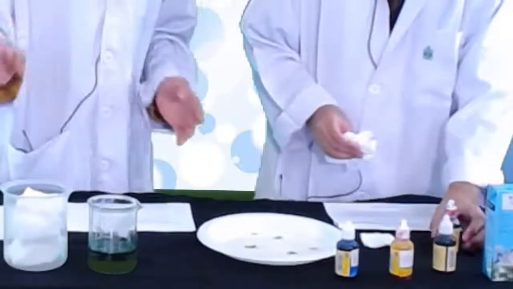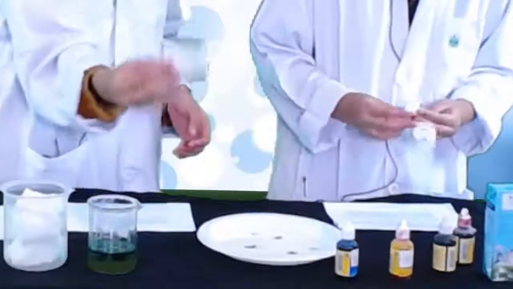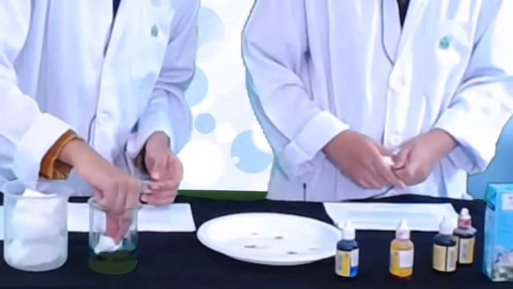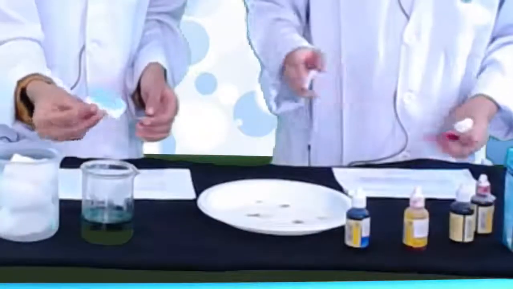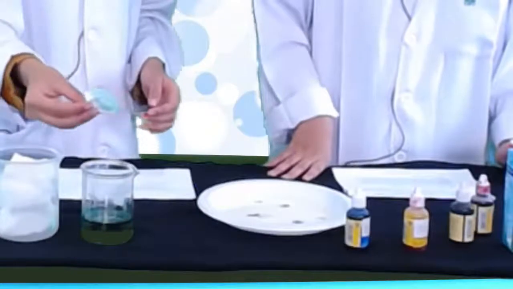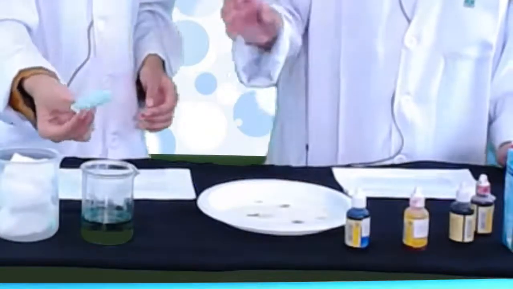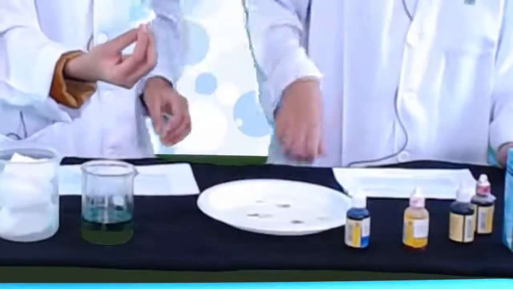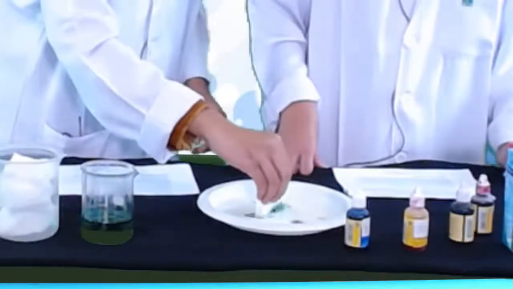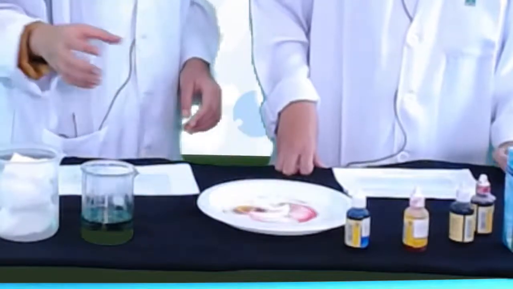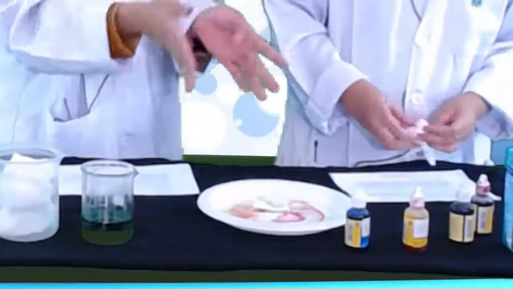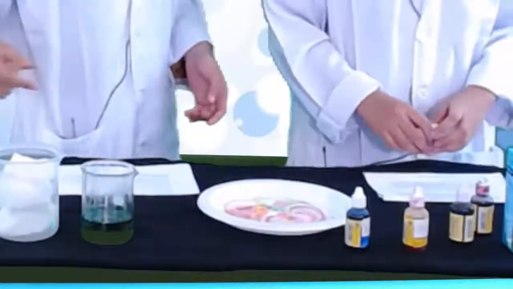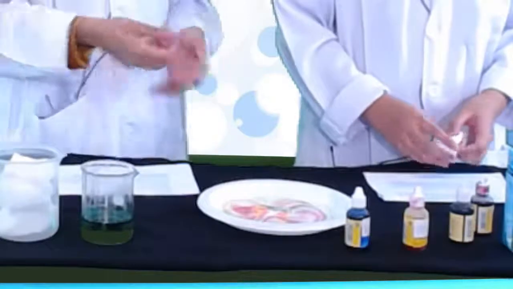Okay, next step, get your cotton and dip it to the liquid soap. Just like that. Place the cotton that has dipped in the liquid soap into the middle of the plate filled with milk and dye. Ooh, after a few moments, the dye will form a rainbow. Look, the colors are moving like they're dancing. Are you guys curious about how this happened?